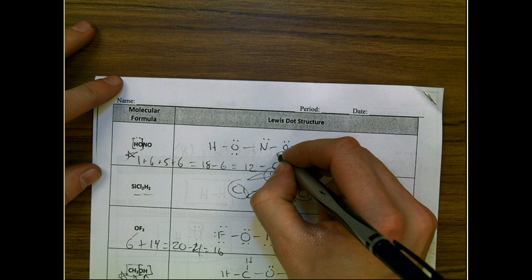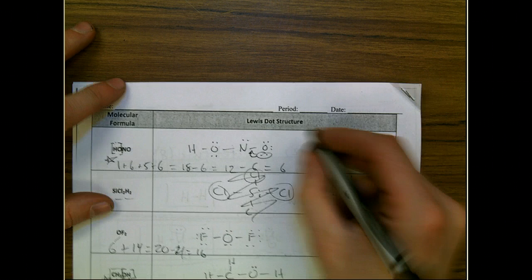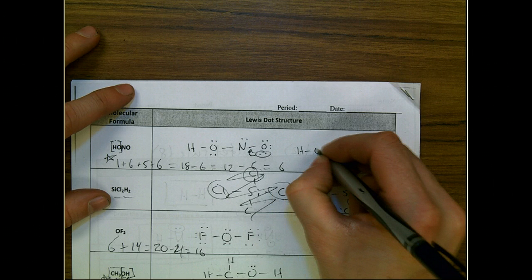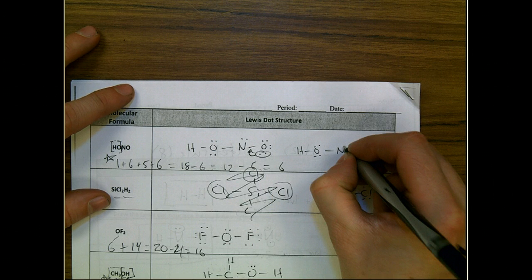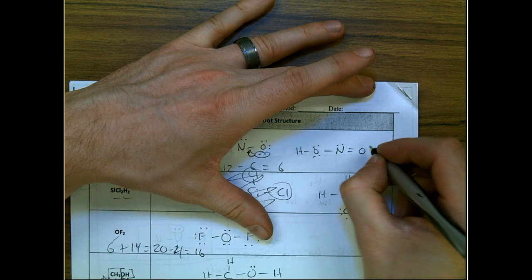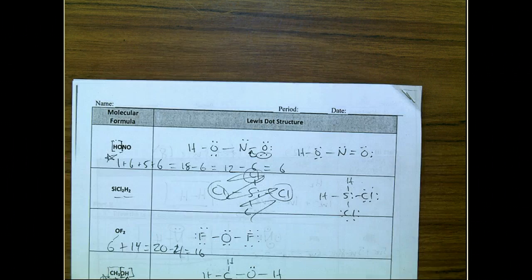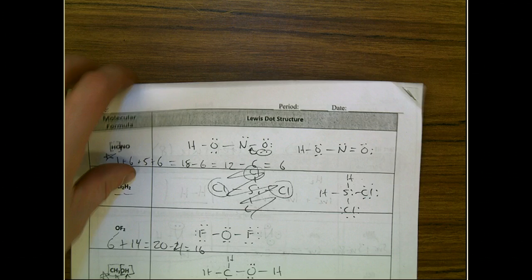So there's actually more than one correct structure for this. The one that I'm going to choose to show to you is this one. And that would be it. Everyone's got an octet. Let's go back to that other one I skipped from the beginning.